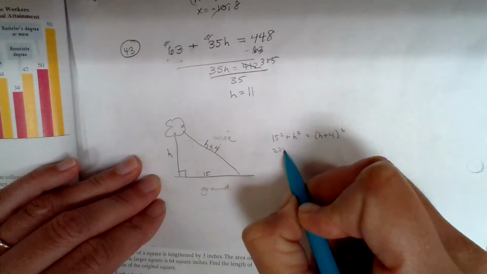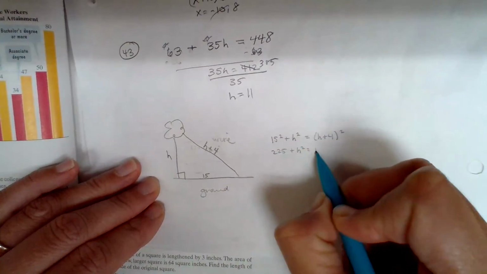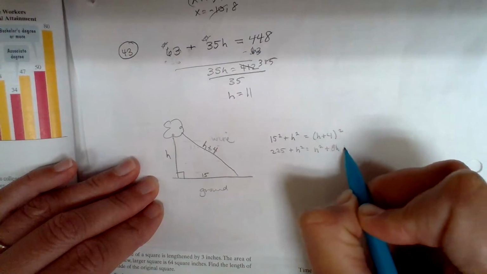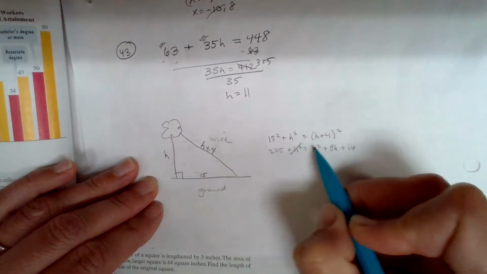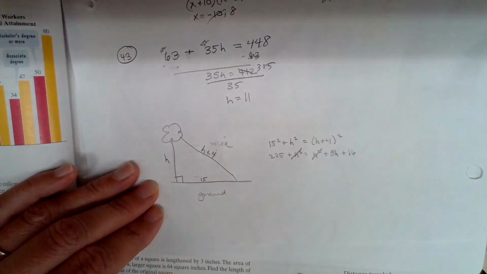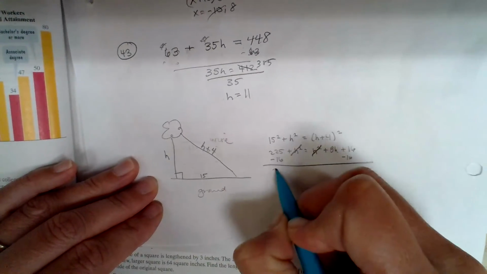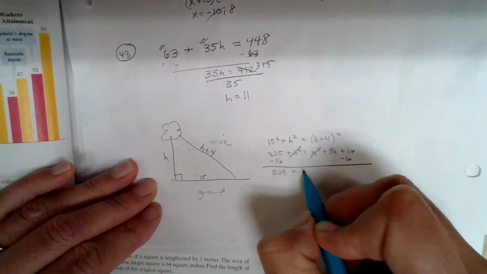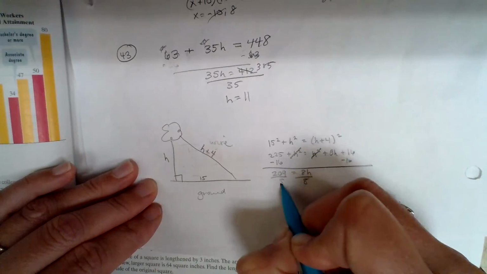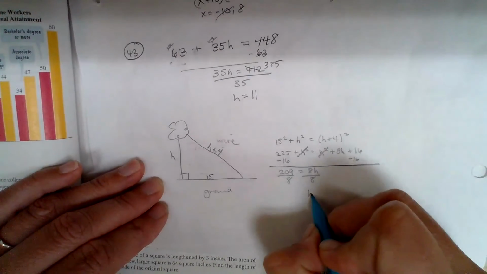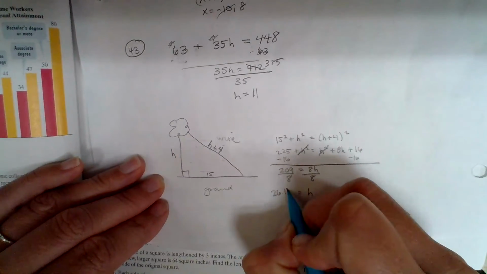You get 225 plus h squared equals h squared plus 8h plus 16. Your h squareds cancel, which is nice, saving us from the quadratic. Subtract your 16 over, 209 equals 8h. Divide by 8, divide by 8. 209 divided by 8 is 26.125. I'm hoping I didn't do anything wrong.